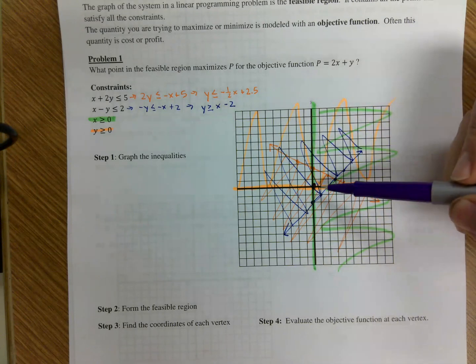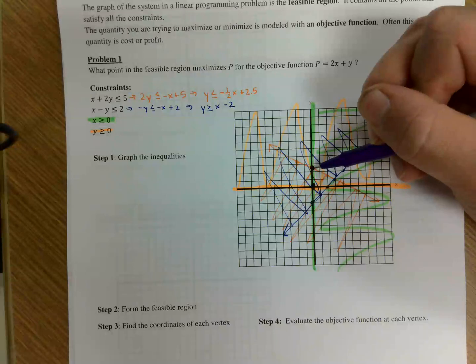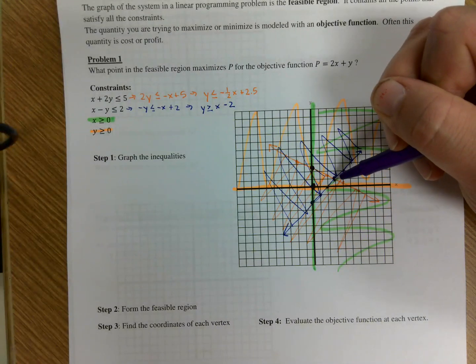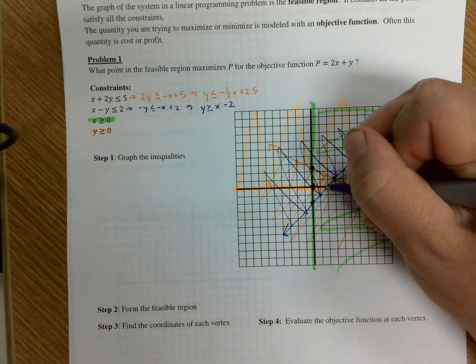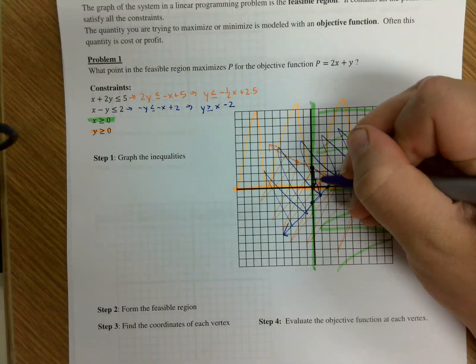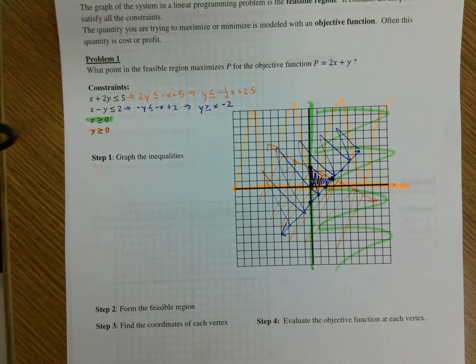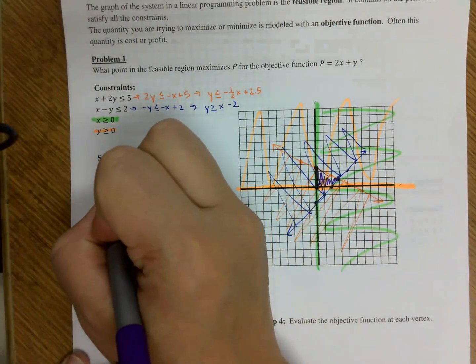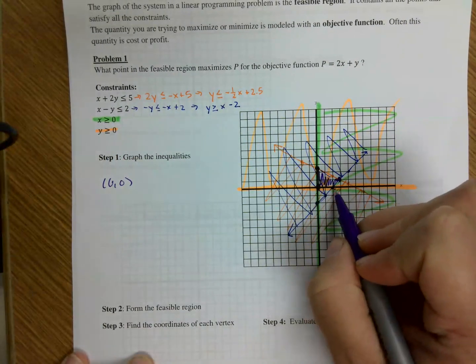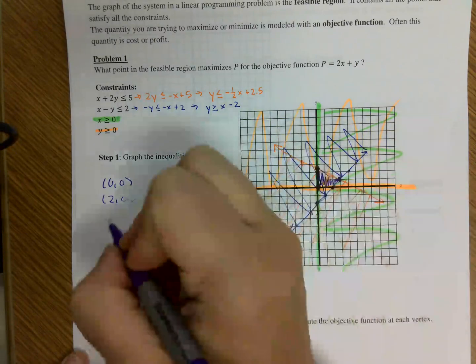So if I follow just my highlighter green line up until I need another point, looks like we have another point right here. Now I'm going to follow my orange line that I created. Looks like it crossed the blue right here. Now I'm going to follow my blue line that crosses my highlighter orange. I need to get some more color. So this right here is my feasible region. Now I'm going to write down all of these vertexes of my feasible region. So I have 0, 0. I have 2, 0. I have 3, 1.